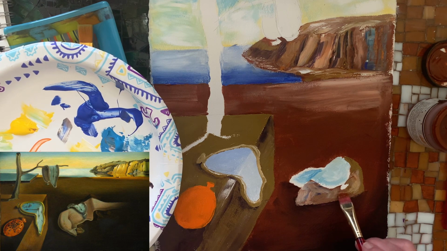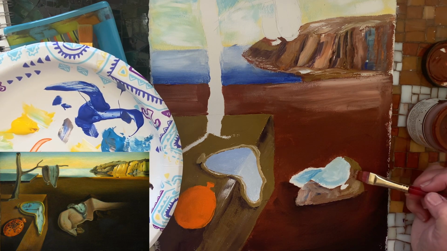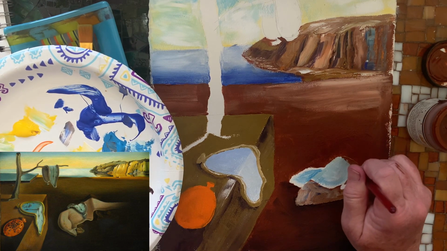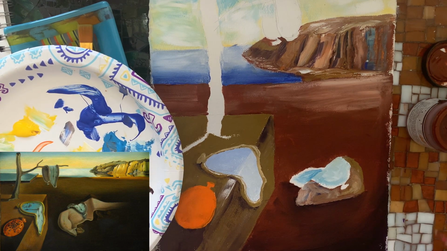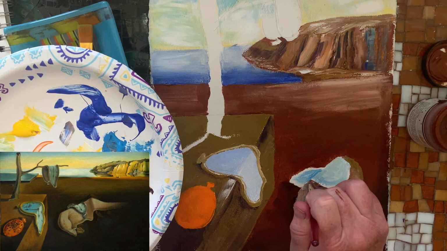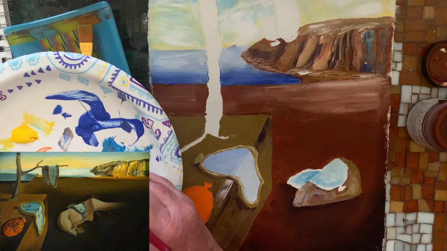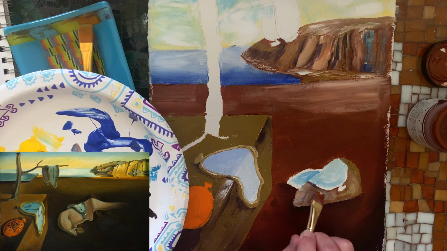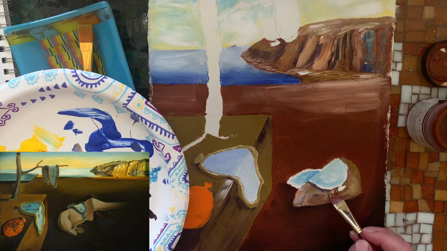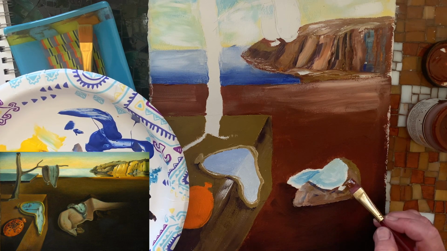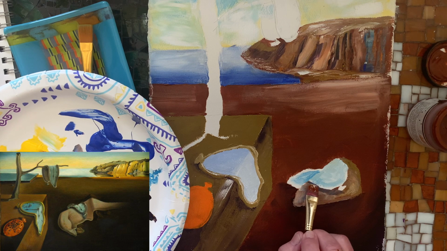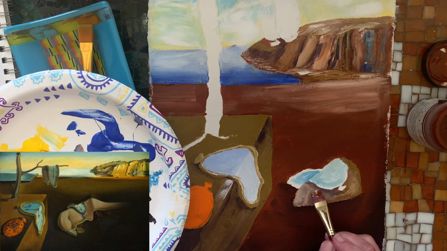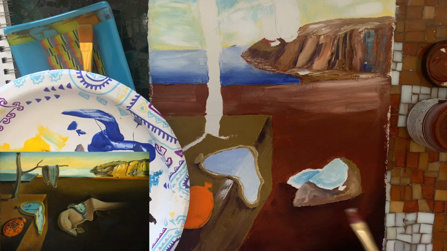Remember, in the actual painting, he had an animal, a dead animal underneath this. So we're just making it not quite what he had. I think I want a shadow underneath this clock right there. There we go.